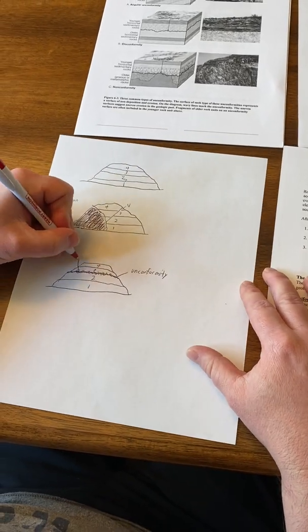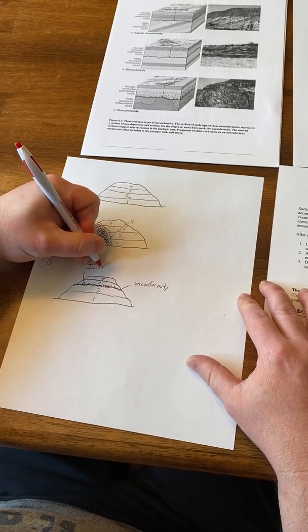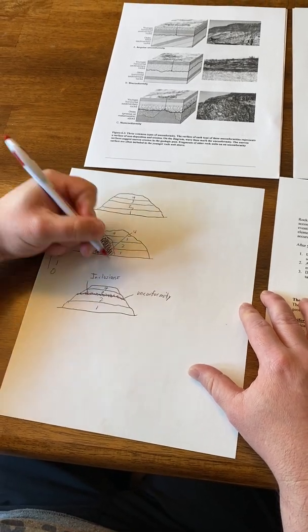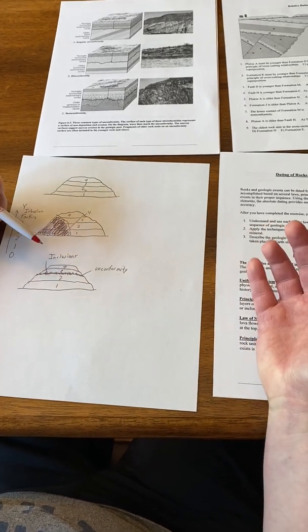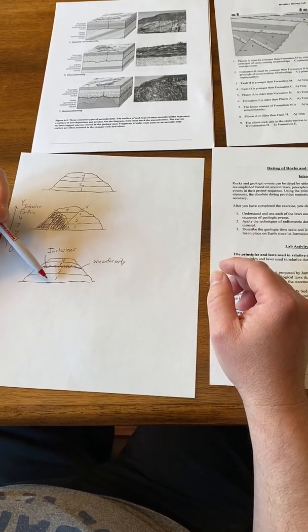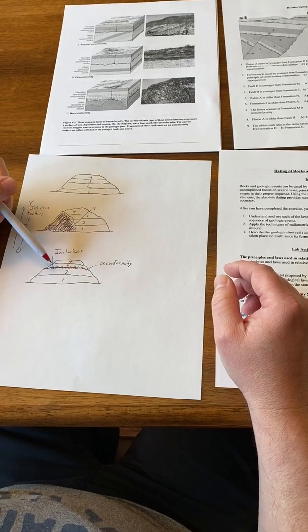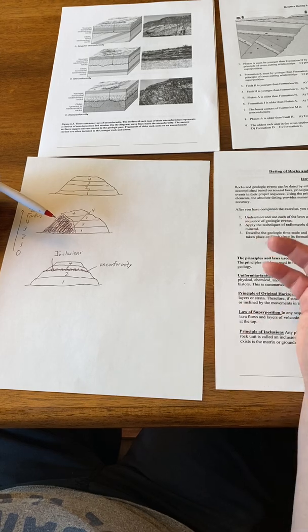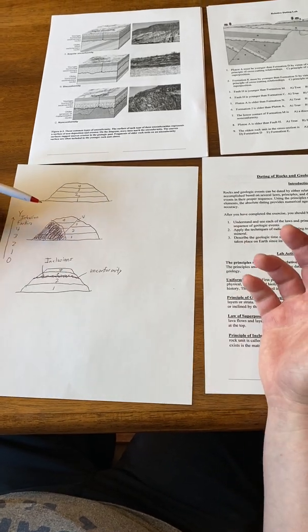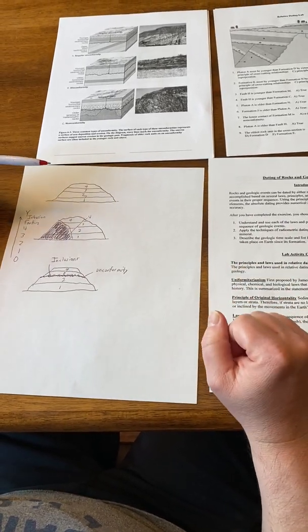Those are called inclusions. And inclusions are pieces of an older rock unit inside of a younger rock unit. So again, you can see relative dating wise right here, this is a simple sequence, 1, 2, 3, and 4. But the inclusions still help you determine sometimes which layers are older and younger, because again, the inclusions are older pieces inside of a younger unit.